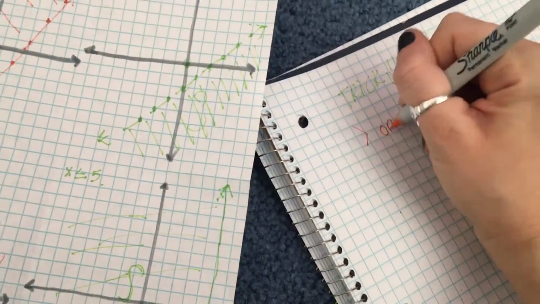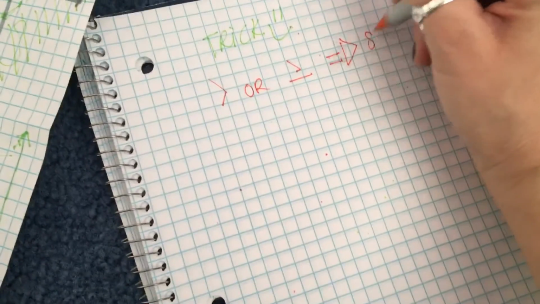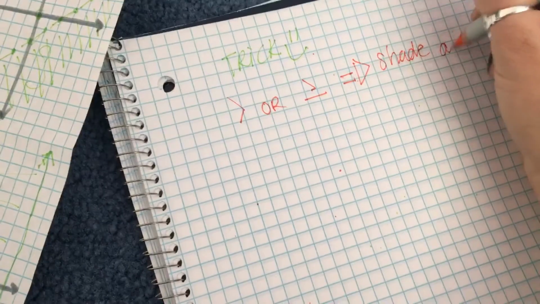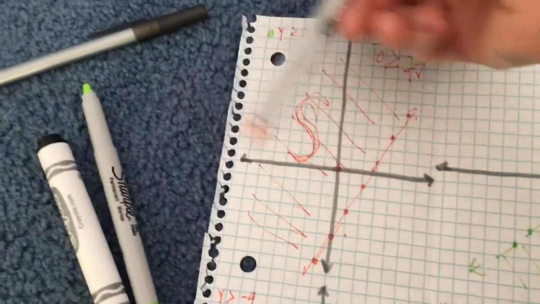Now, your trick. If you look here, these are greater than. If the line is greater than or equal to, boys and girls, you shade above the line. Greater than, I'm shading above.